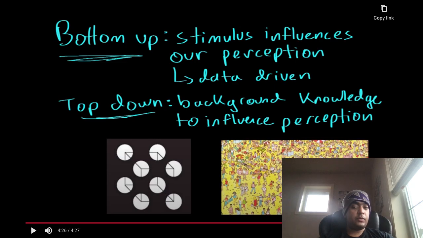If we have a situation where we're trying to find something, that's the top-down process of, okay, what does Waldo look like? Let's find Waldo, and we're using what we know to influence our perception of what we see, right? It's kind of like a hardcore understanding in accordance to what we see there.